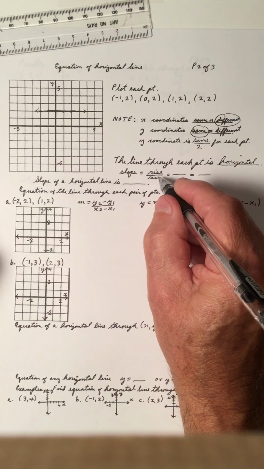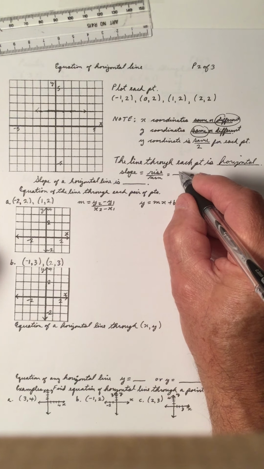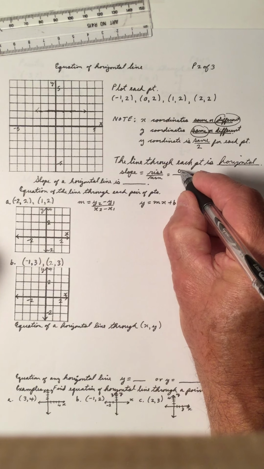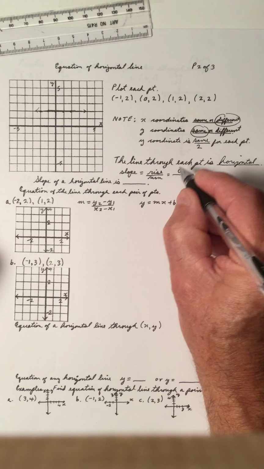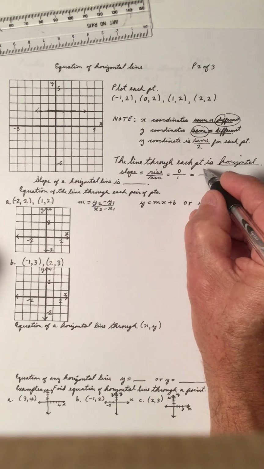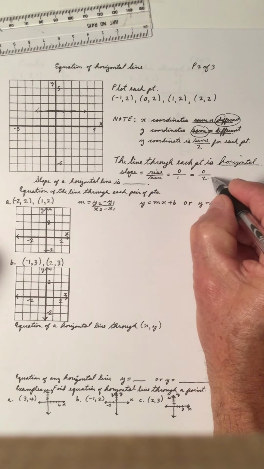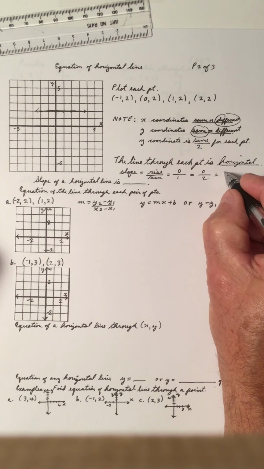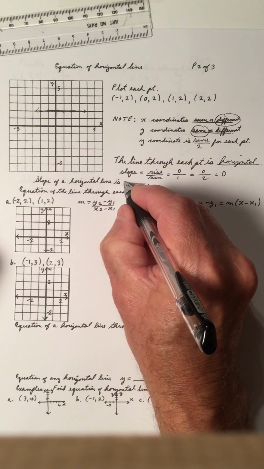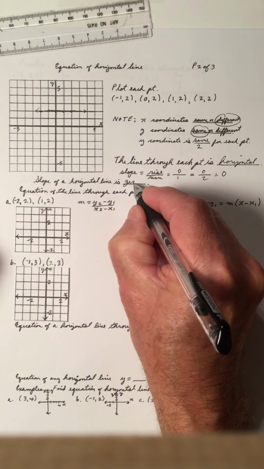The slope is rise over run, so the rise is 0, and the run could be 1 or 2 or anything, so the slope is 0. The slope of a horizontal line is 0.